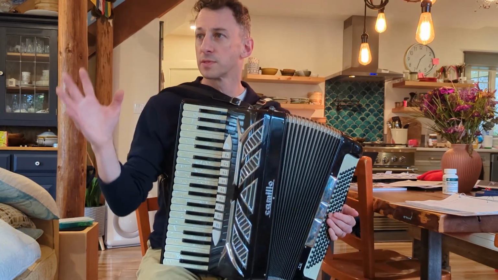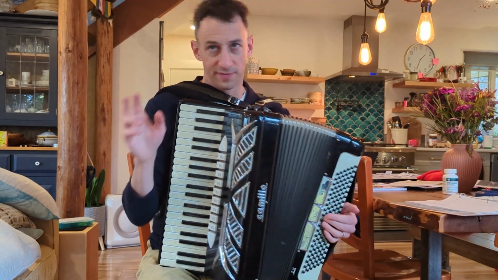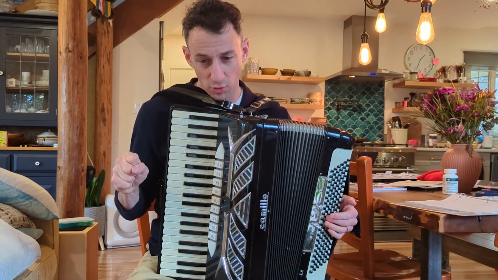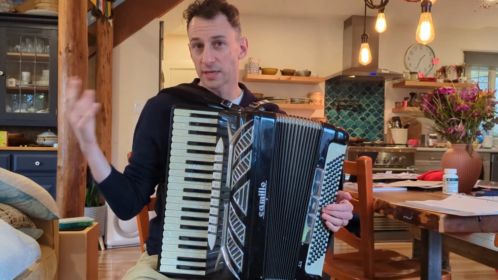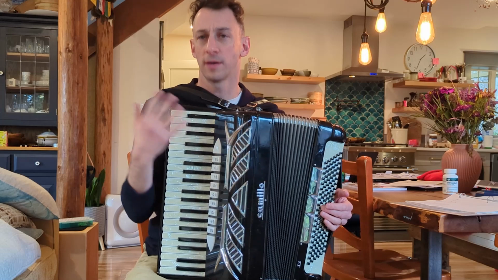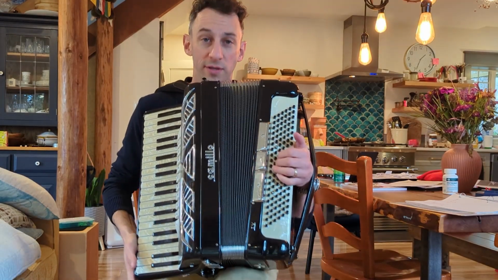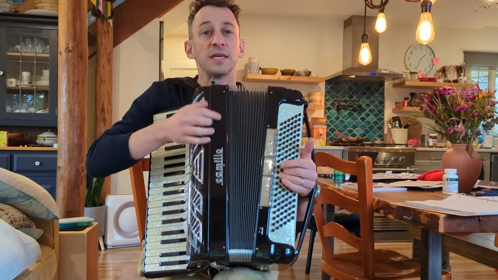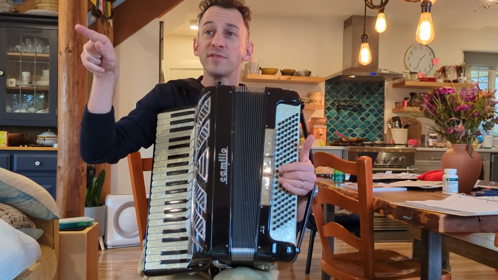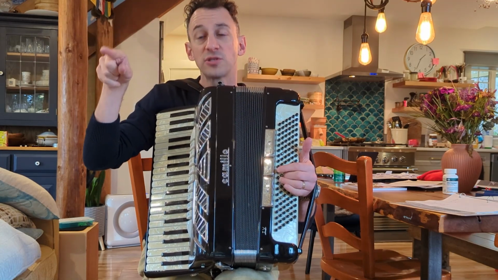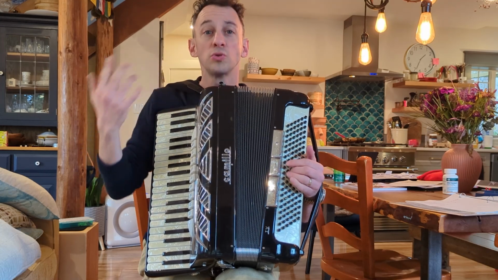So if you're a brand new player, if this is your first few weeks of picking up the accordion, pull up the sheet music or the chord chart for your favorite song. I would suggest starting with a nursery rhyme, a song that you know. Could be Twinkle, Twinkle, Little Star. C major to F to C, F to C to G to C.